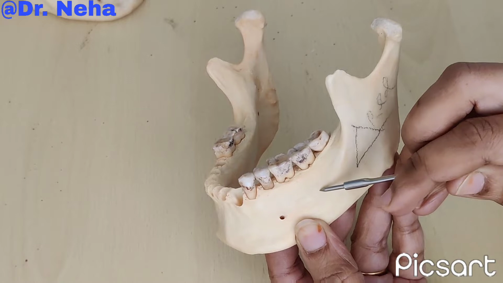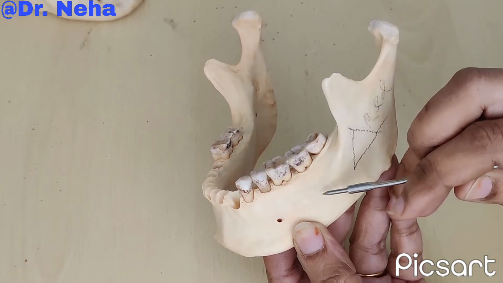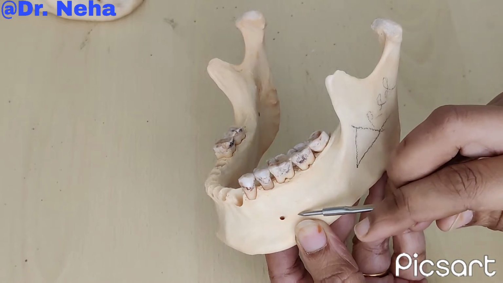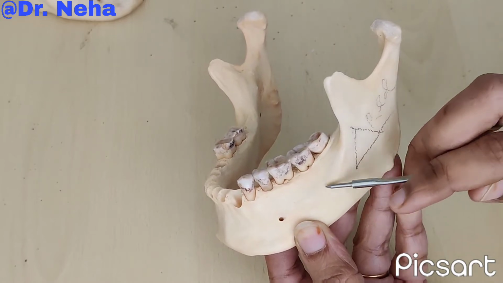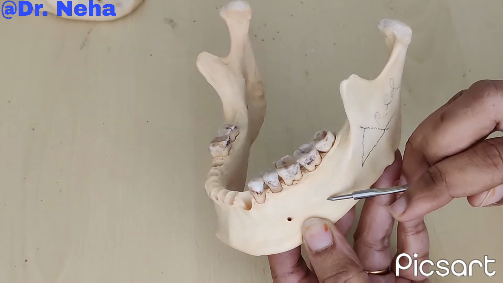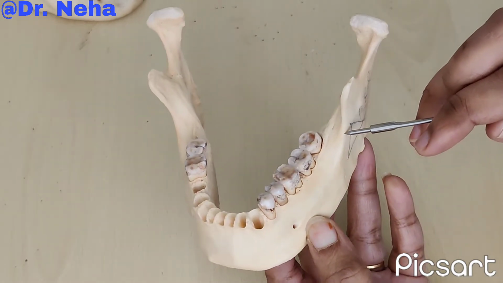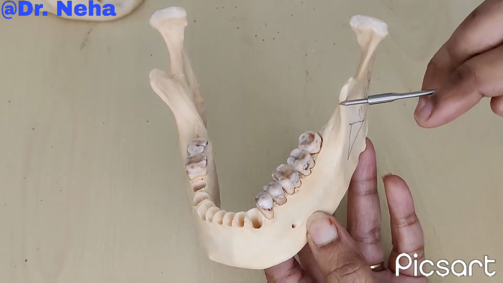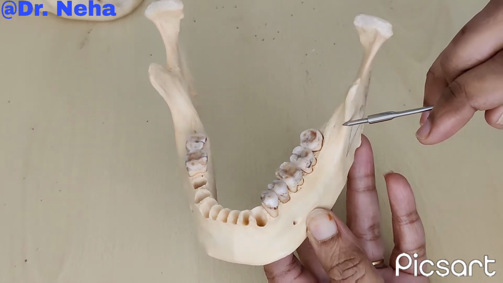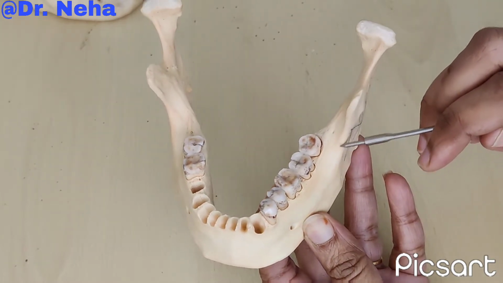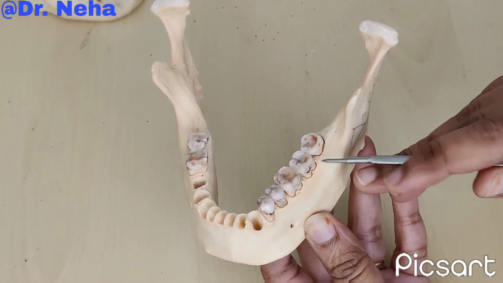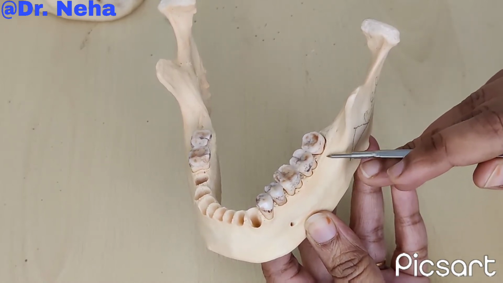On this oblique line, we have attachment of two muscles. In the anterior part, we have origin of depressor anguli inferioris, and in the posterior part we have origin of depressor anguli oris. This oblique line continues upwards to the coronoid process of the ramus of mandible. Then close to the alveolar process, here we have origin of buccinator muscle.